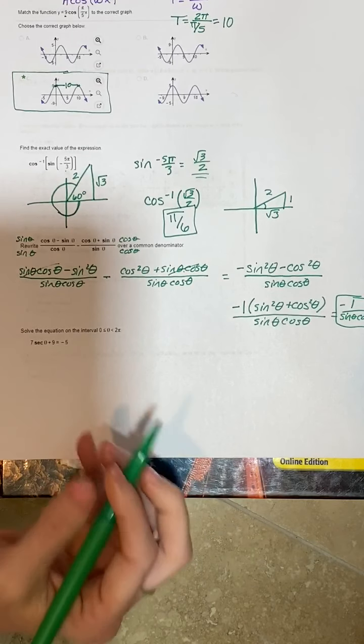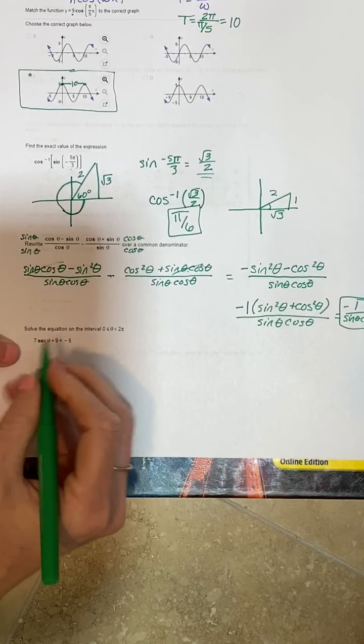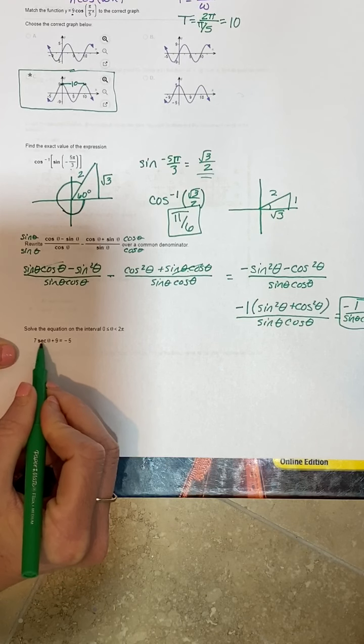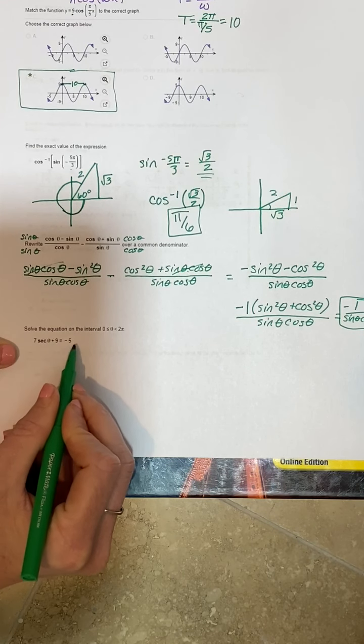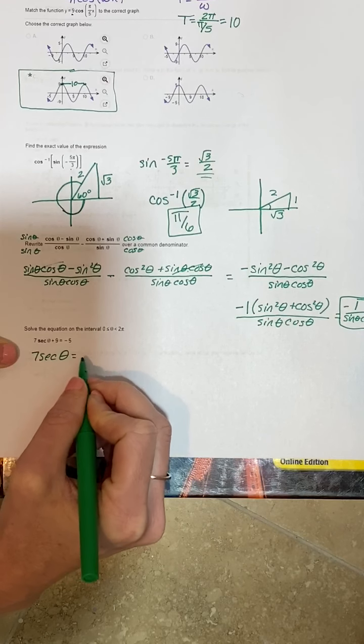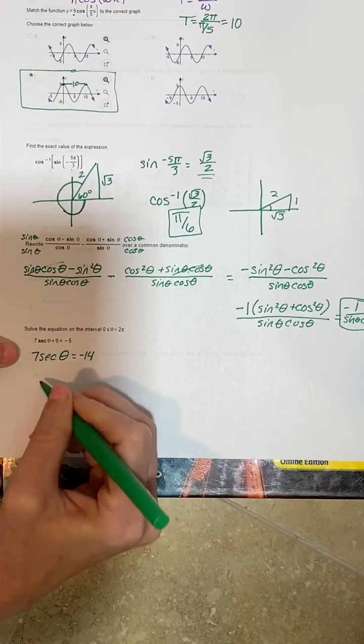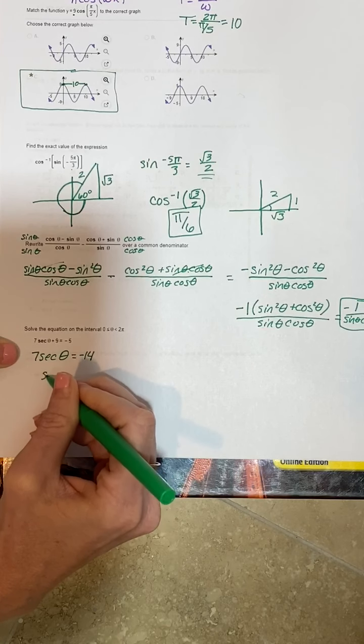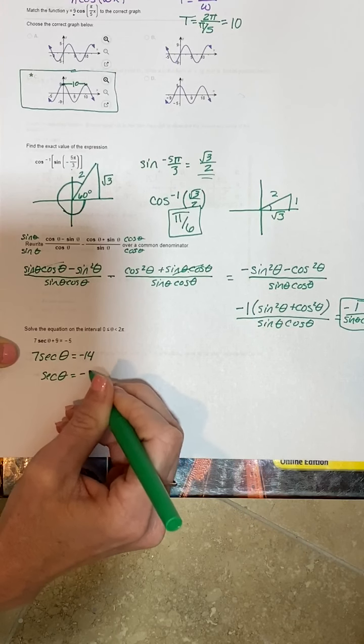Last one, solve the equation. This is a nice basic one. We need to get secant of theta by itself. I'm going to subtract the 9, so I get 7 secant theta equals -14. I'm going to divide by 7, so my secant of theta equals -2.